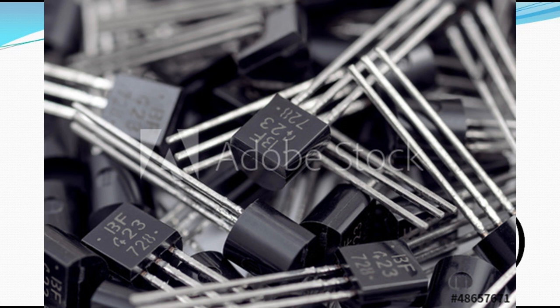The third aspect of it is the saturation region. Saturation region, you know what saturation means? The transistor is in full on state and also works as a closed switch. So on this process, the transistor performs the two stages: it performs as an amplifier as well as a switch.